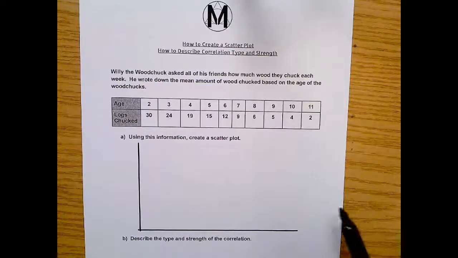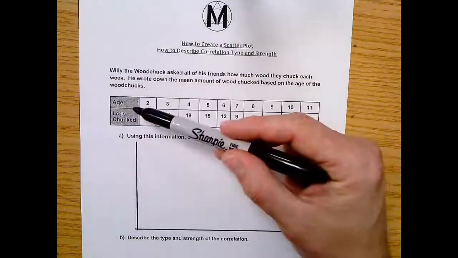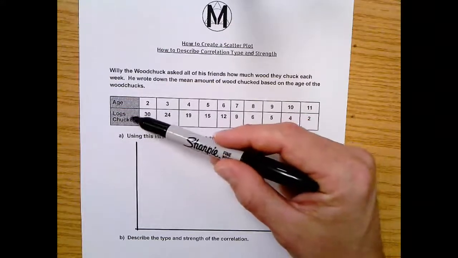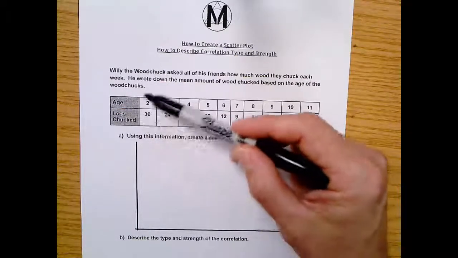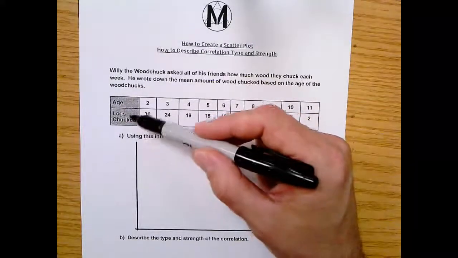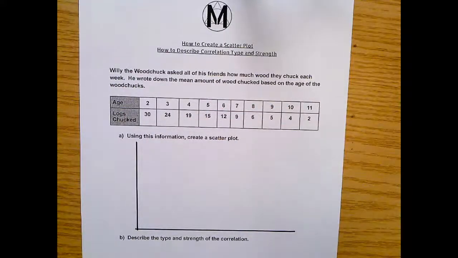And so this is just perfect. And so when we look at this, we need to figure out which one will be our X and which one will be our Y. And again, this is all about dependency and independency. So you can ask yourself, does the age of a woodchuck depend on logs chucked? Or do the logs chucked depend on the age? Well, obviously, chucking logs does not make people age faster or slower. So the logs chucked depend on the age. So that means the age is independent. So X is always independent. So we're going to go down here and make this our independent.